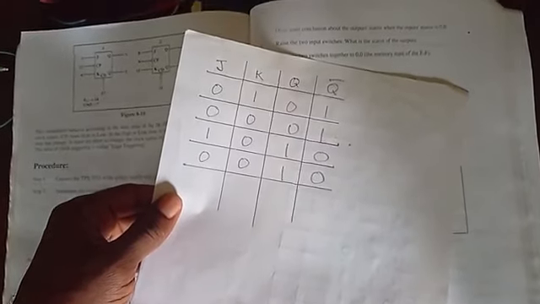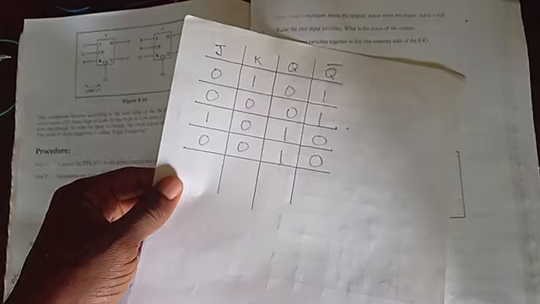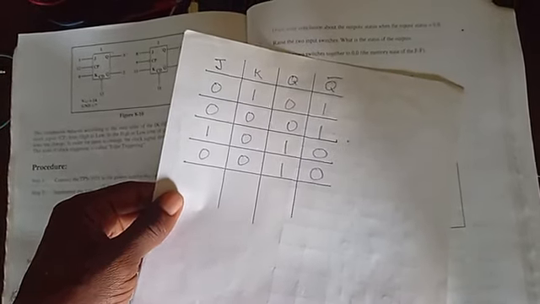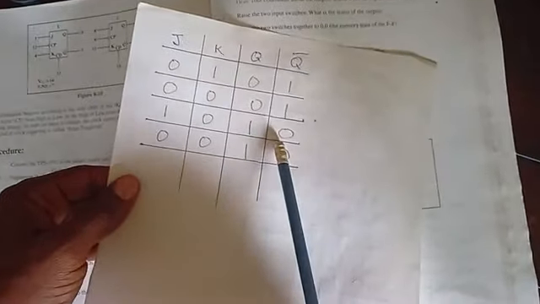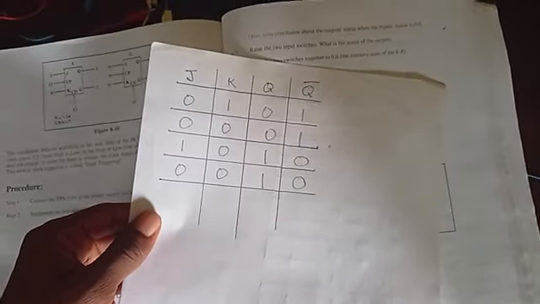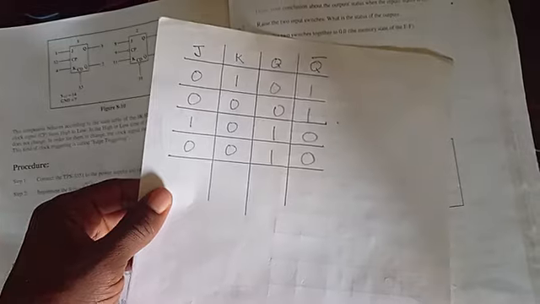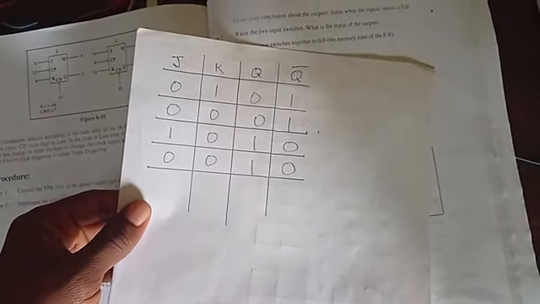Unless you put another input, it's going to give you another output. If you remove that input again and you on it, it's going to work on the last status. That's the JK flip-flop. It has memory. It will work on the last status.